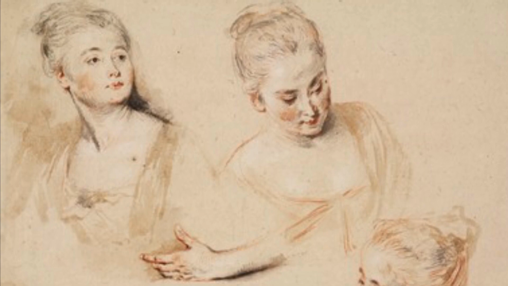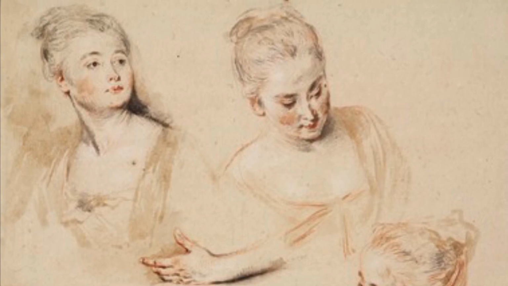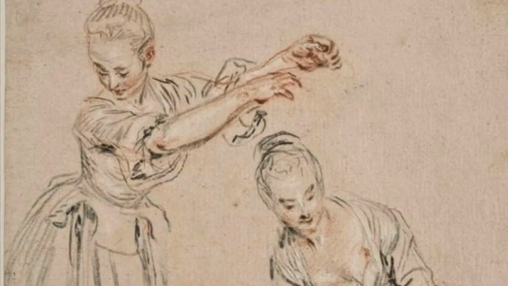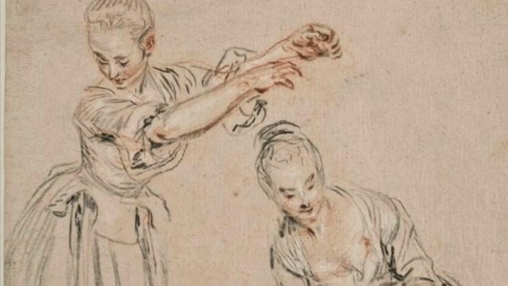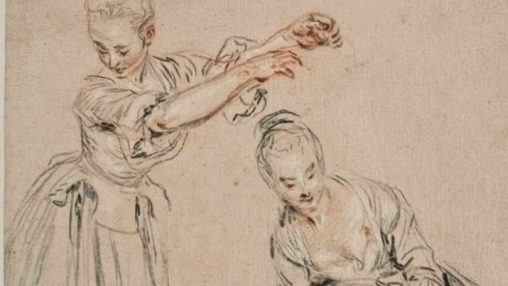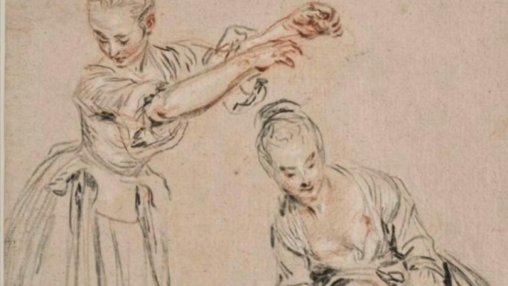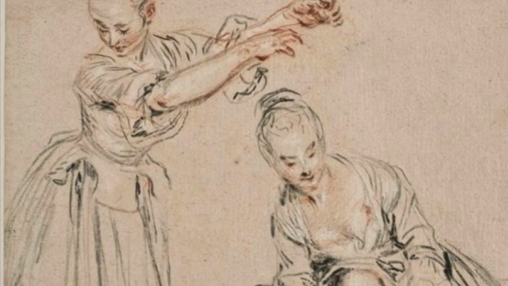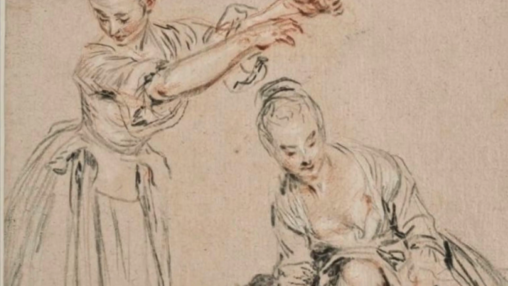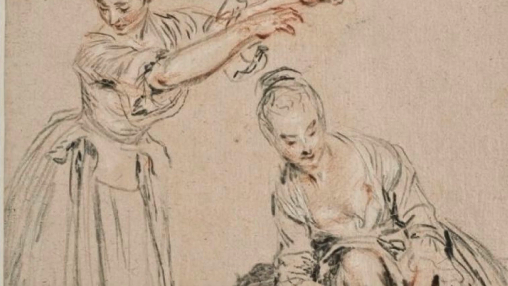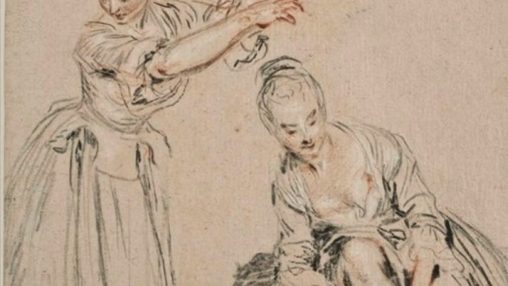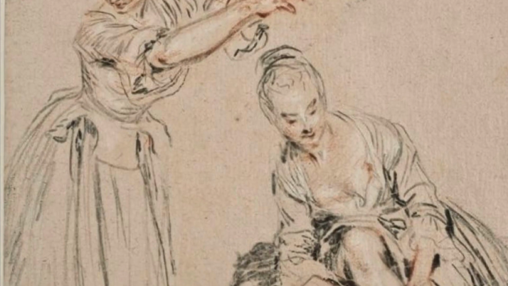So here on the left is the figure, the woman sort of grabbing the foliage or grabbing fruit. And his drawings here, he plays it so fast and loose, yet they hold together and have so much movement and character.